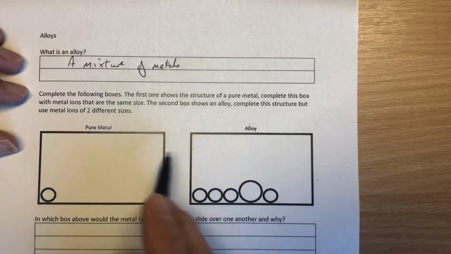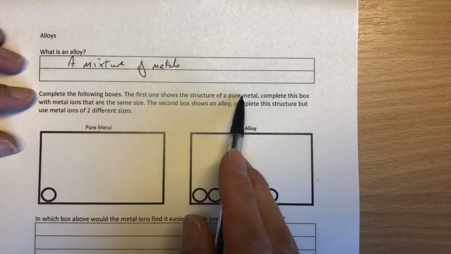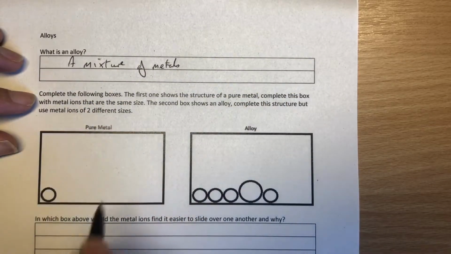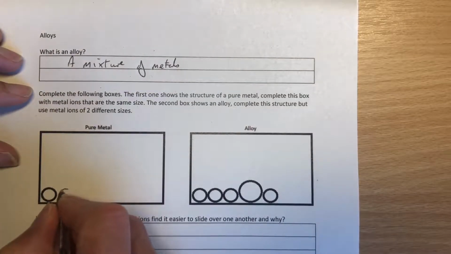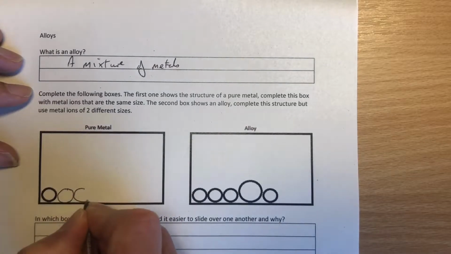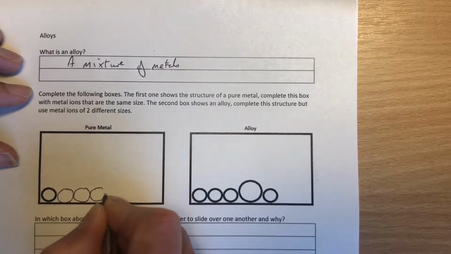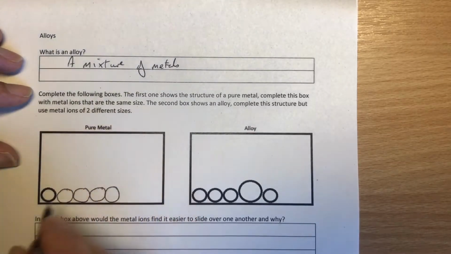So we've got this exercise here now. It says complete the following boxes. The first one shows the structure of a pure metal. Complete this box with metal ions that are the same size. So here's our pure metal. Now all the metal ions of one particular metal are the same size. So we need to draw these ions as balls, touching each other, next to each other, and hopefully roughly the same size, but I'm notoriously bad at these diagrams, but we'll try our best.